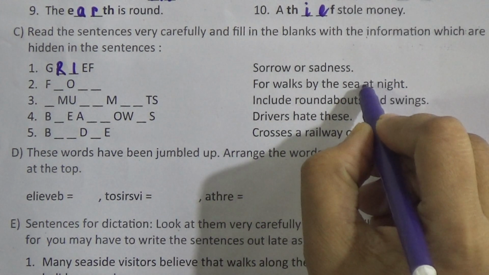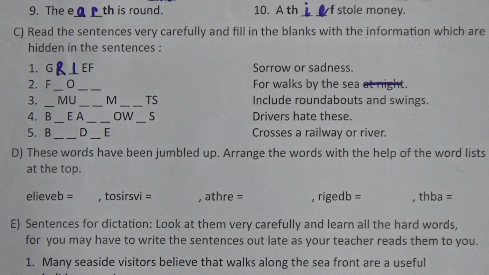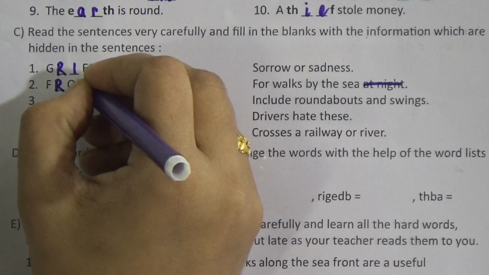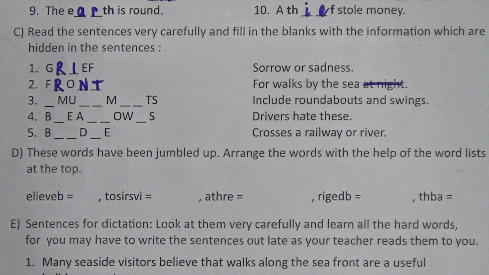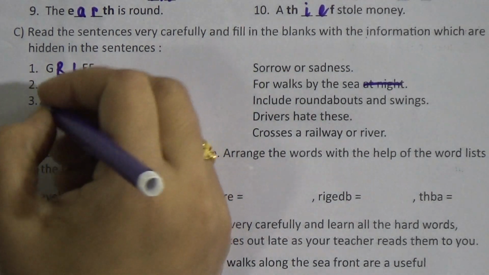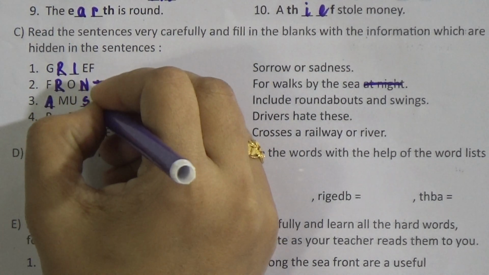Then number 2. For walks by the sea. Here wrong information is given; at night will be cut here. For walks by the sea. So by the sea, where do we walk? In the front. F-R-O-N-T, front. Number 3. Include roundabouts and swings. What do we do with roundabouts and swings? We get amusements. So there will be amusements.